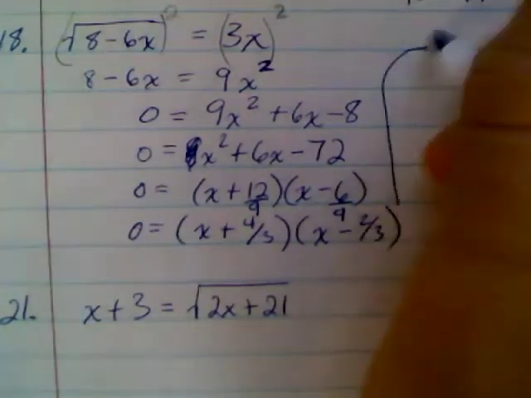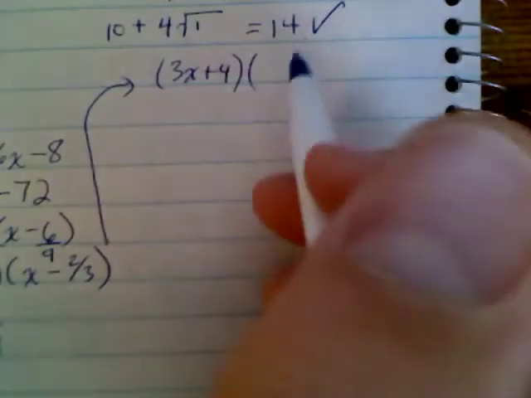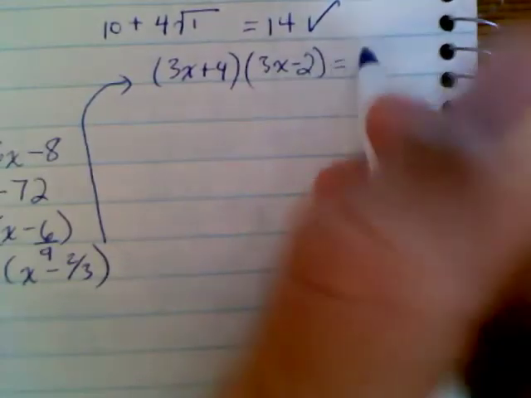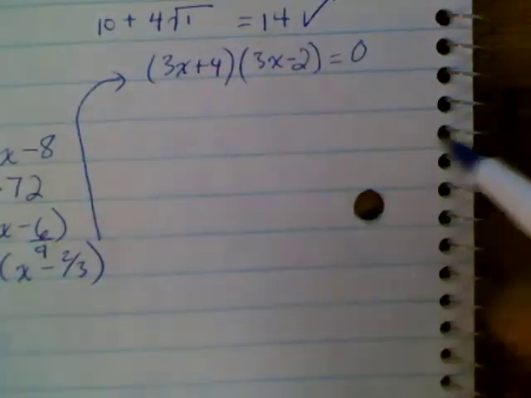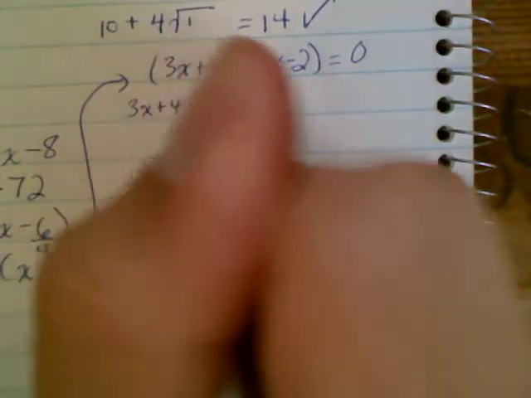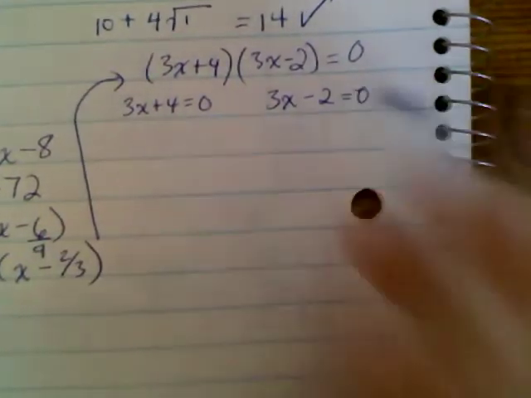I'm going to come way up here and finish the problem. 3x plus 4 and 3x minus 2 equals 0. And then we can solve this by setting each one equal to 0. 3x plus 4 equals 0. 3x minus 2 equals 0.